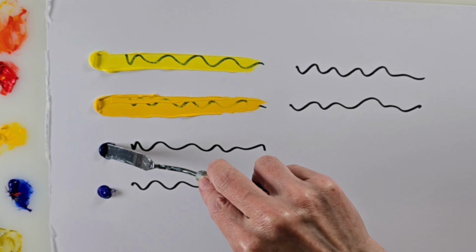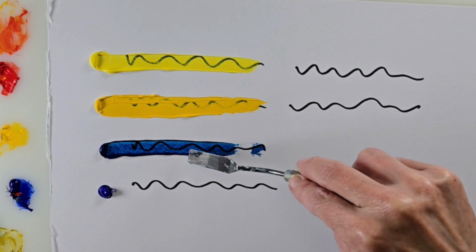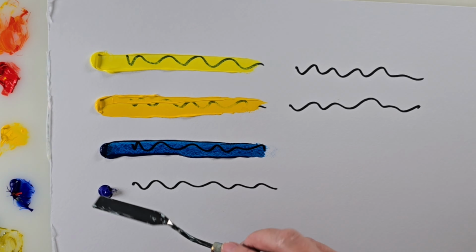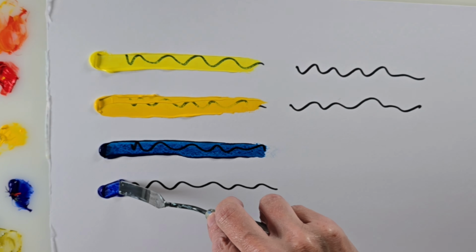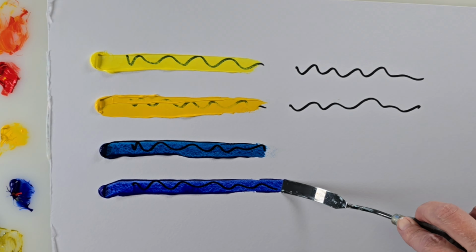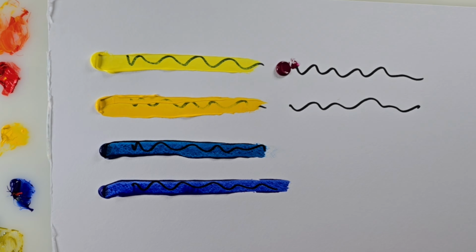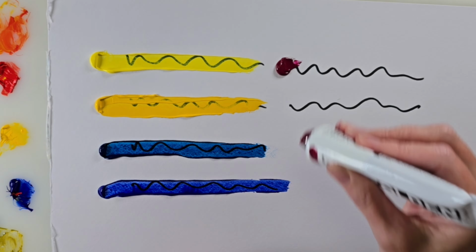This is our phthalo blue. It's quite transparent. And this is our ultramarine. Again, that's quite transparent. So that's our quinacridone magenta. Another little bit there.